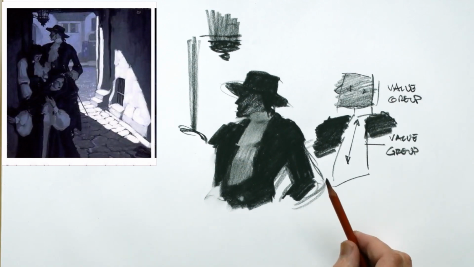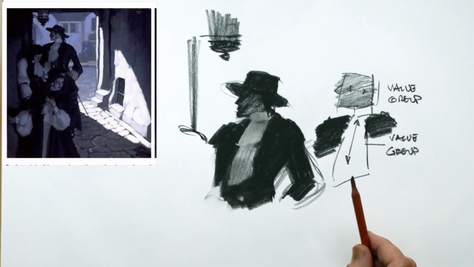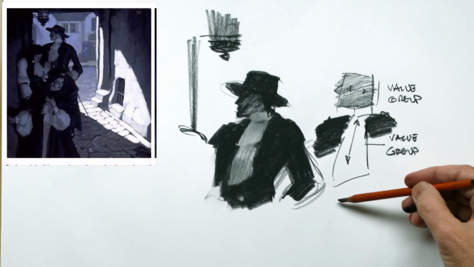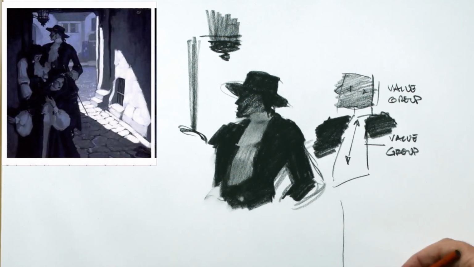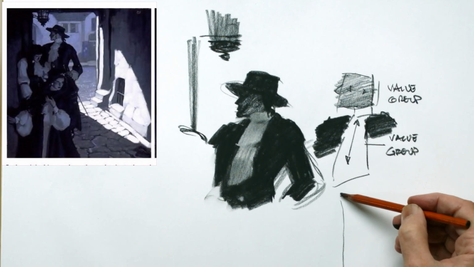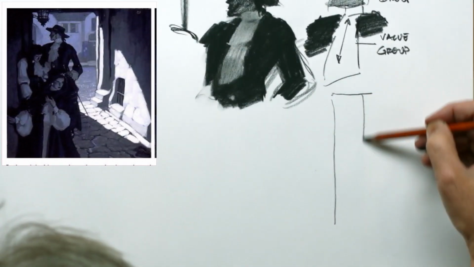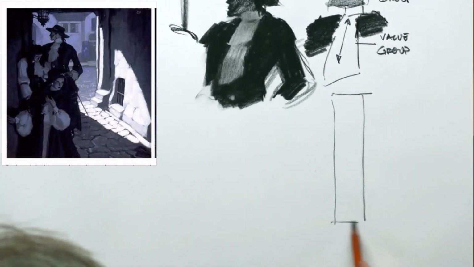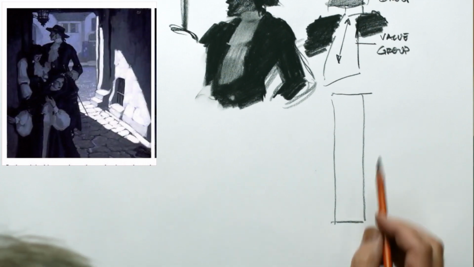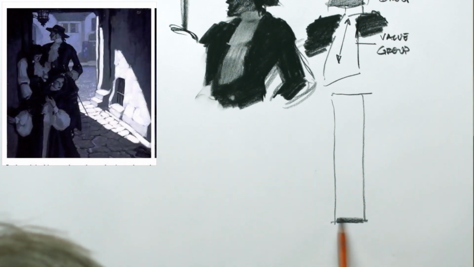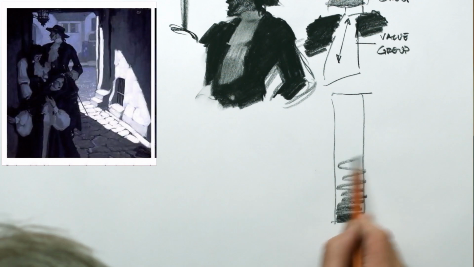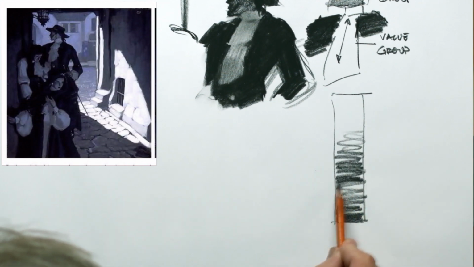Now, one of the things that we're going to talk about today is value grouping. We'll get into it, but I'm going to draw a diagram really quick here. I'll just do a tonal range from white to black.